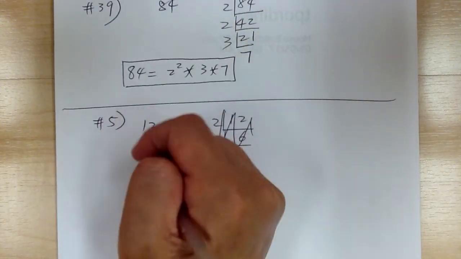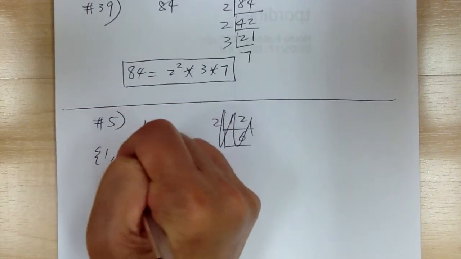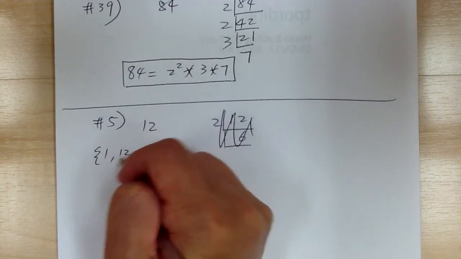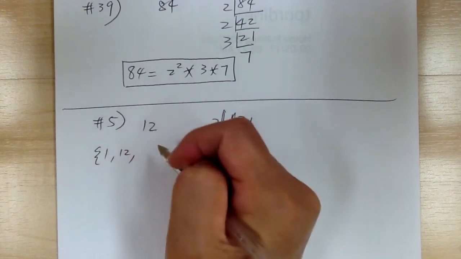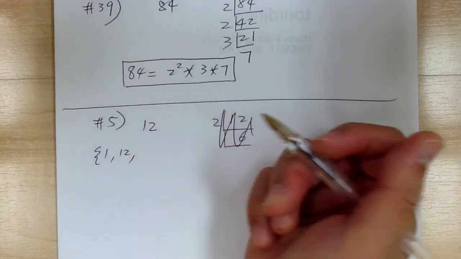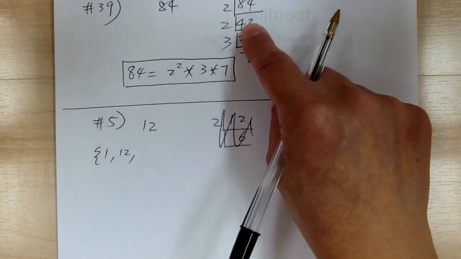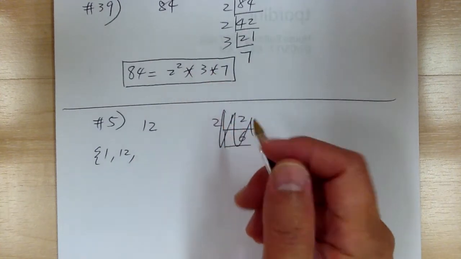When you're doing the factors, you just see what this can divide into. So you can have 1 and 12. You don't have to write them in order. Again, 12 can divide by these numbers. You're looking for factors, positive. So don't get confused and go to prime factorization. This is factoring, so make sure you know the difference between the two.